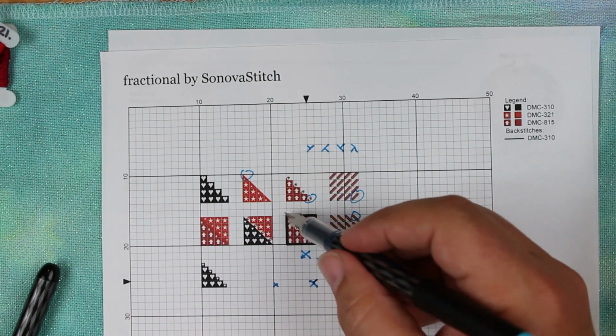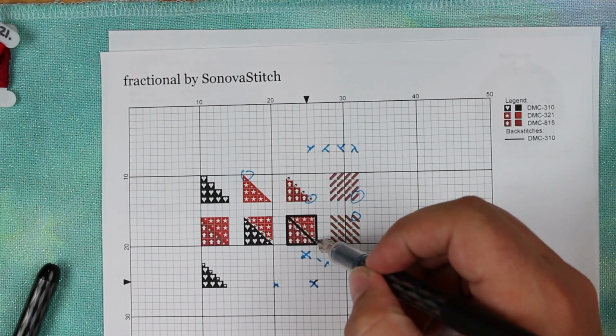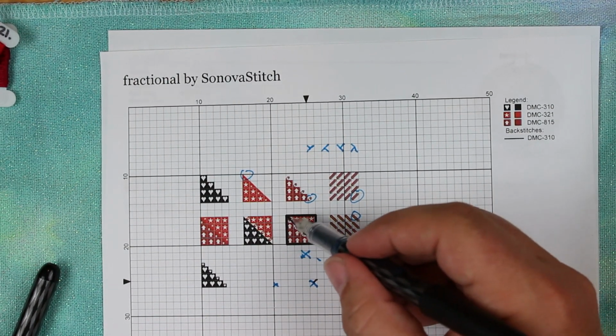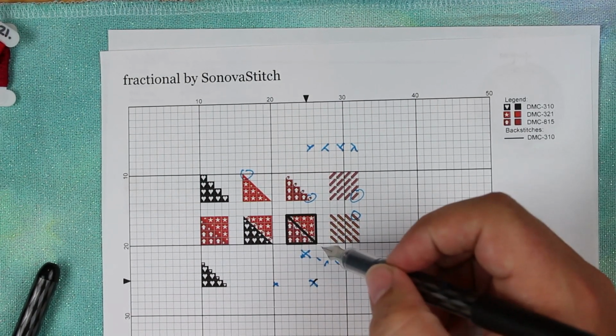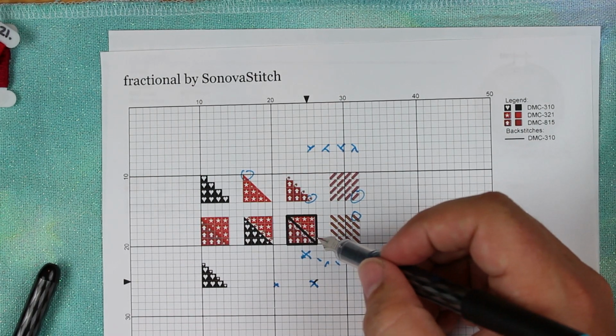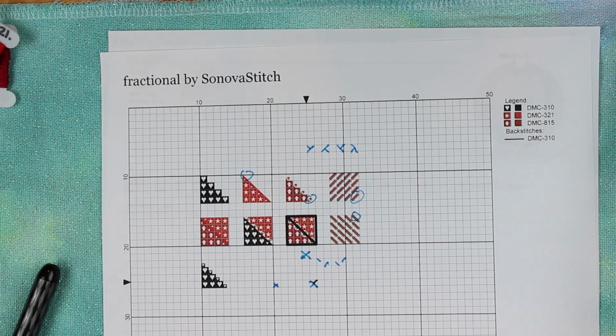Now sometimes you'll also have a backstitch line that will divide those two segments. And if that's the case, then I just do a 1/4 stitch in each of the corners and let the backstitch line fill in the rest of that square and complete the division between the two colors.